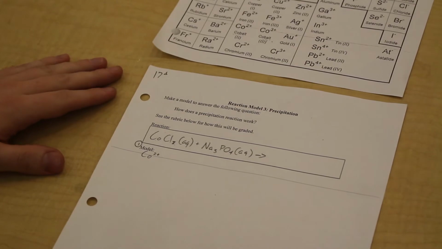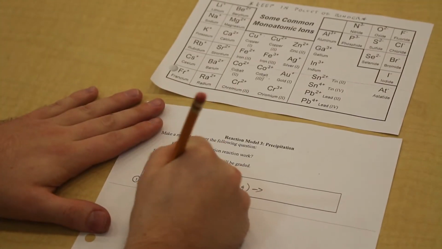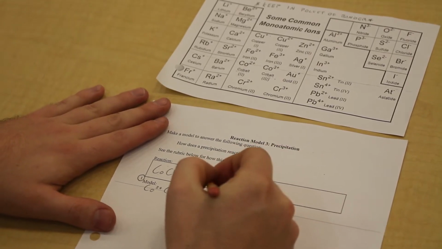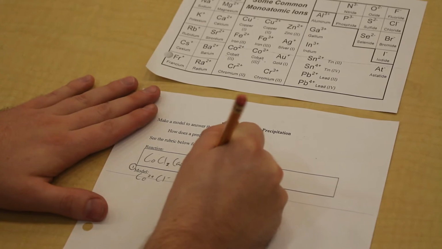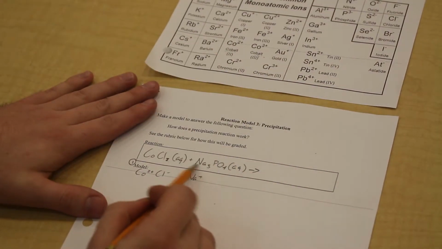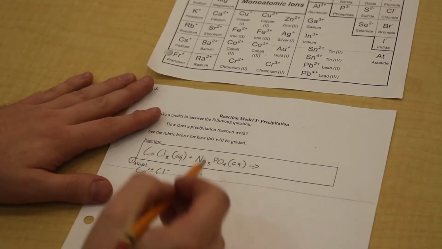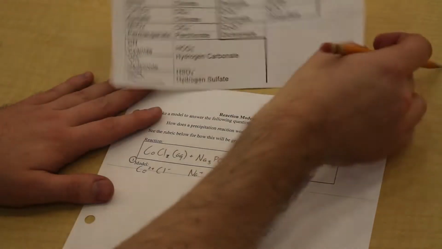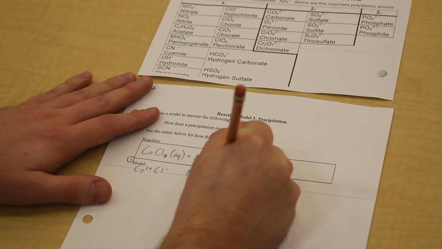Most of the time, there is no choice. For example, for chlorine, chlorine is always just 1-. Sodium, Na+. Look, there's no Na3 on your table, okay? So you look for the ion that is on your ion sheet. There is a PO4 on your ion sheet. It's on the back here. PO4 3-.